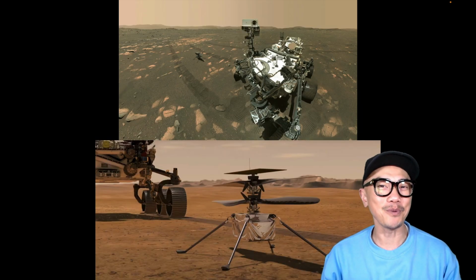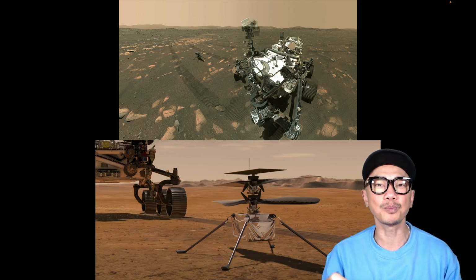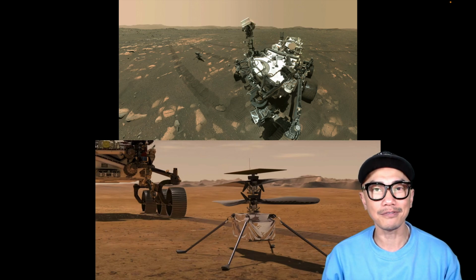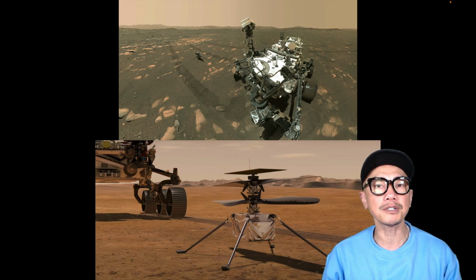Later, in 2021, the Mars Perseverance rover landed on the planet to explore the Jezero crater and seek signs of ancient life. It collected samples of rock and soil for possible return to Earth.